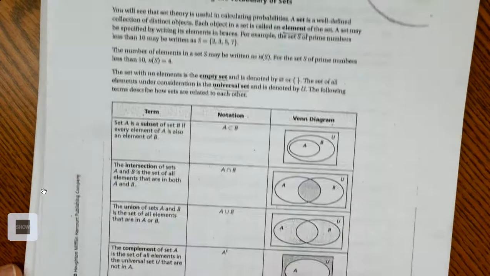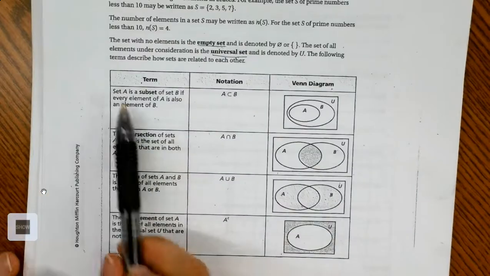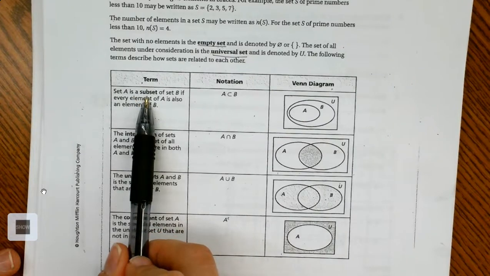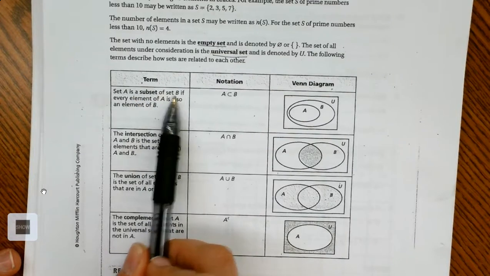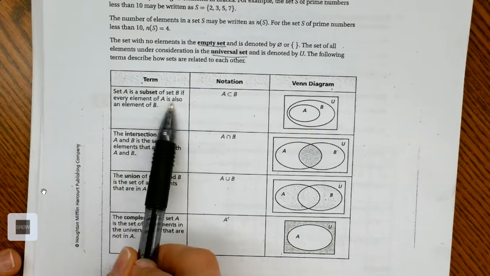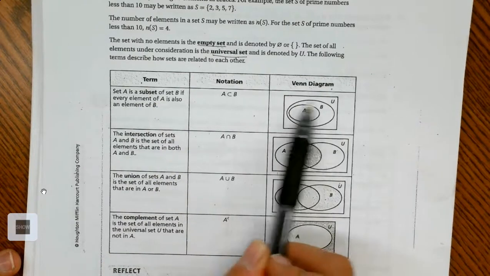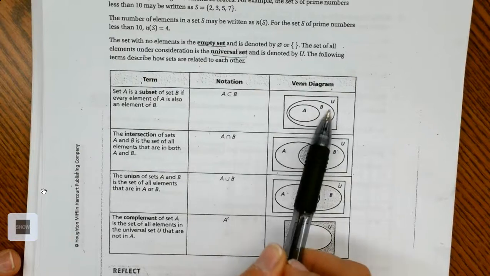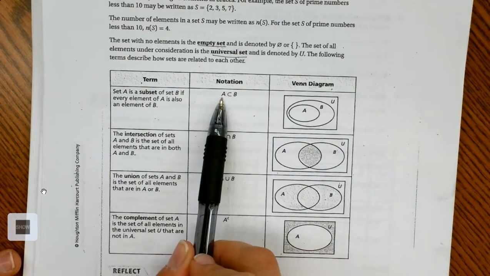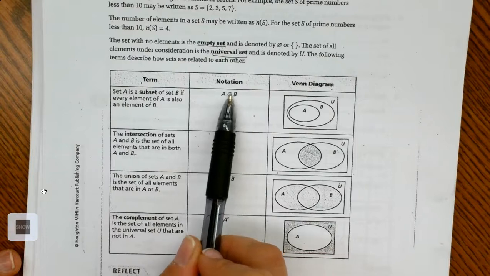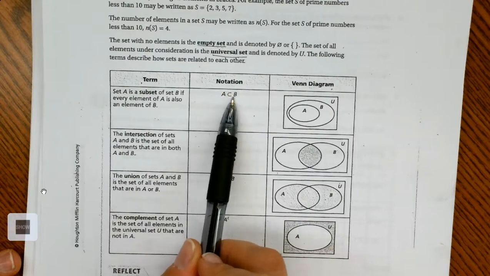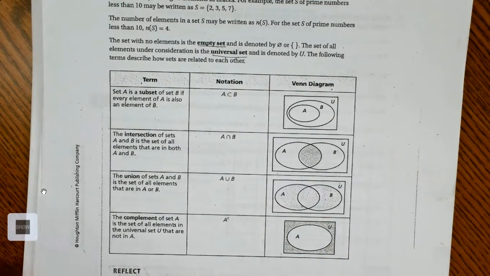Set A is a subset of set B if every element of A is also an element of B. So every element in A falls within B. A is a subset of B. This is the symbol for subset. It's like a little C, like a U that's sideways, a horizontal U.